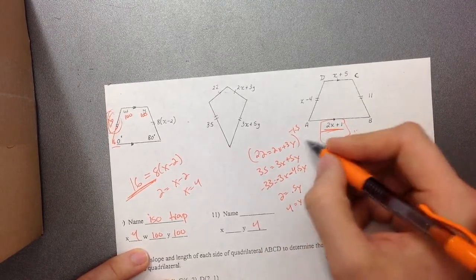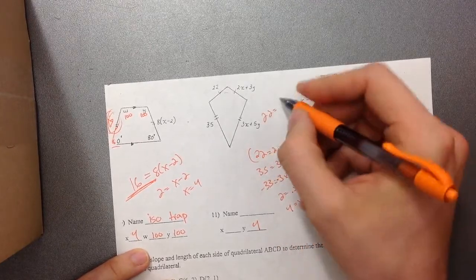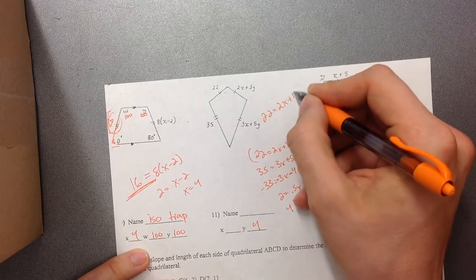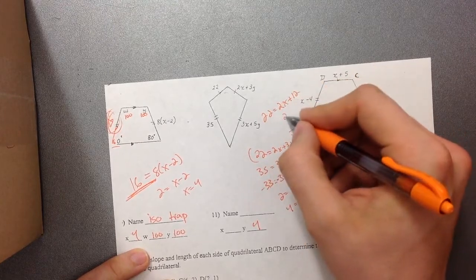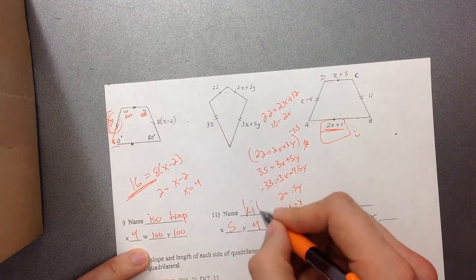Once I know y is 4, I can take it back into any equation. I'll do it with this one. I'll get 22 is equal to 2x plus 12, because y is 4. Subtract 12, 2x equals 10, x is equal to 5, and this is going to be a kite.